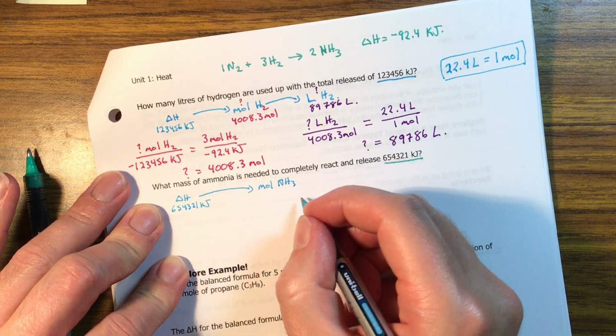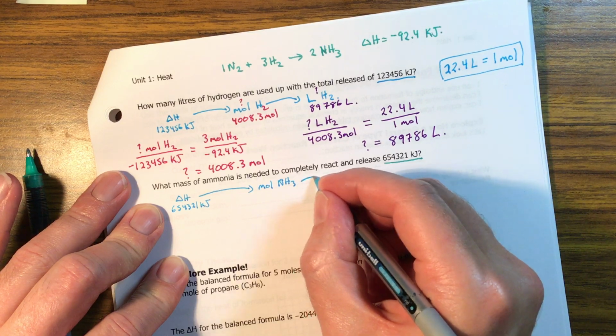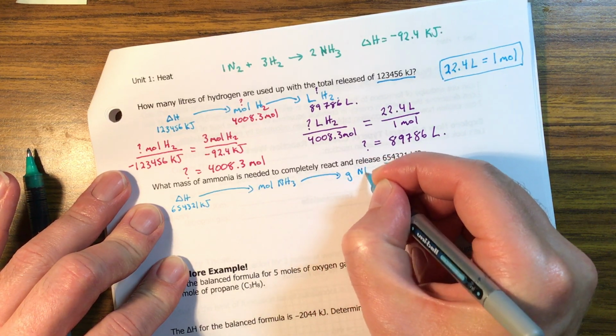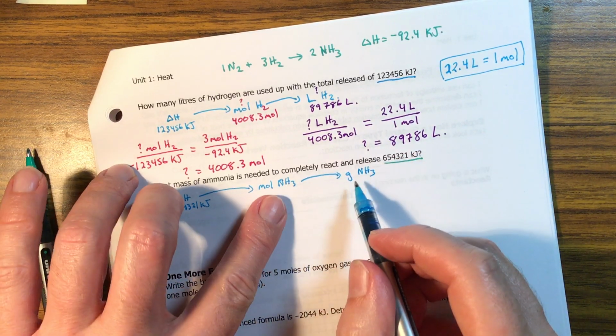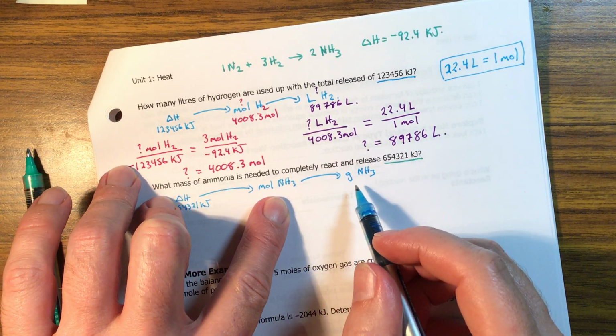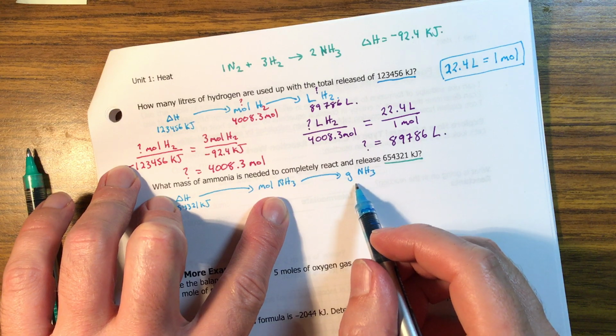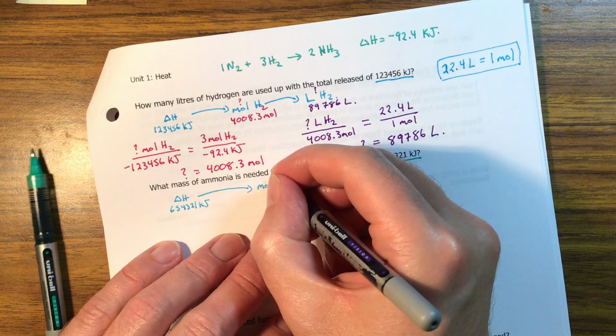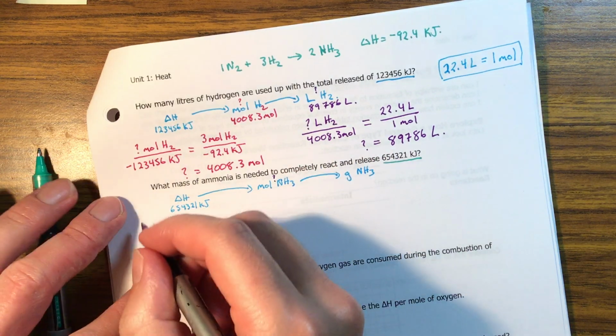That's the ammonia. Then from our moles of NH3, we can go to our grams of NH3. We do this using the molar mass. Okay, so we are going to have to figure out the molar mass of NH3 in a bit. But first, we do this first step. Okay, we're trying to figure out moles. So I write it down.